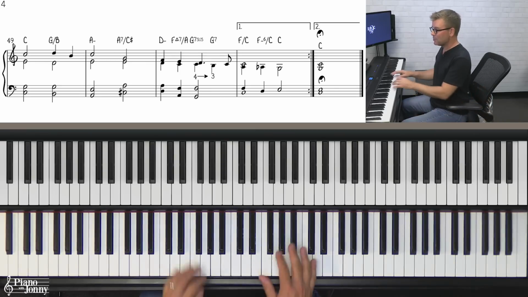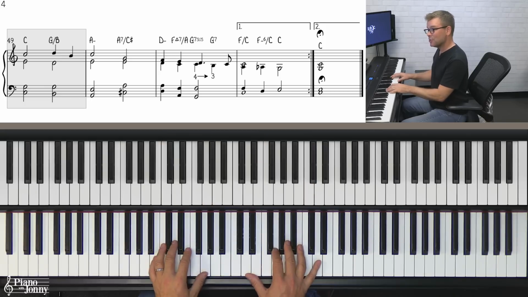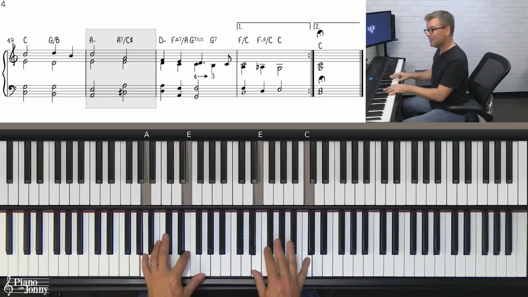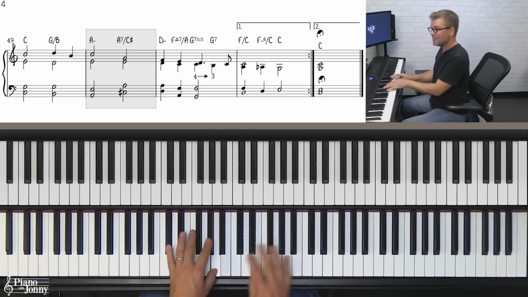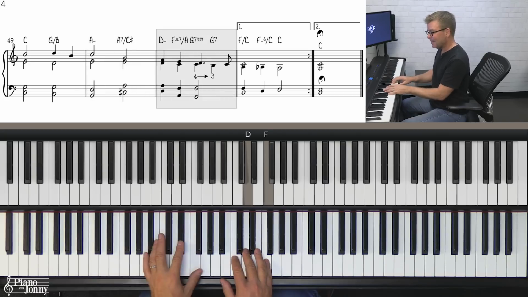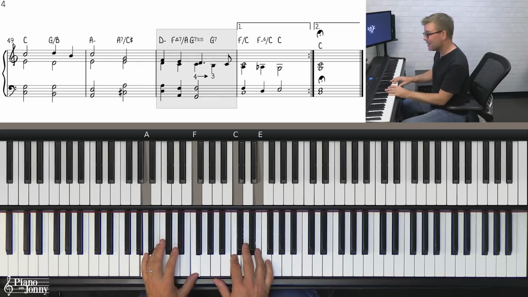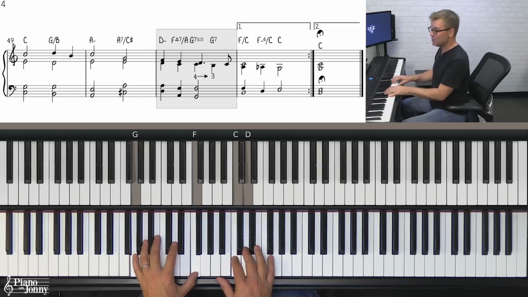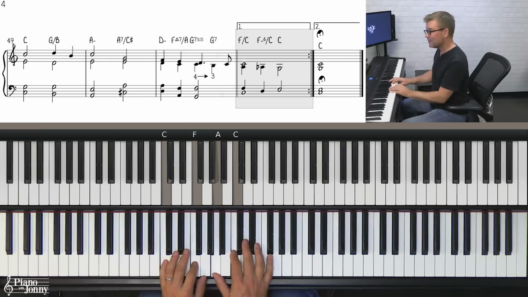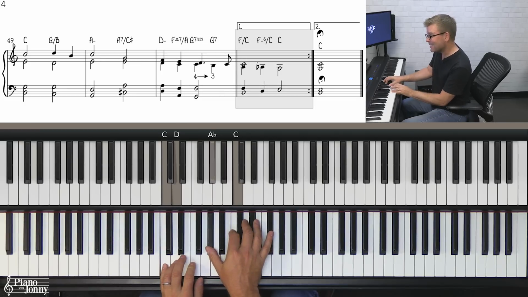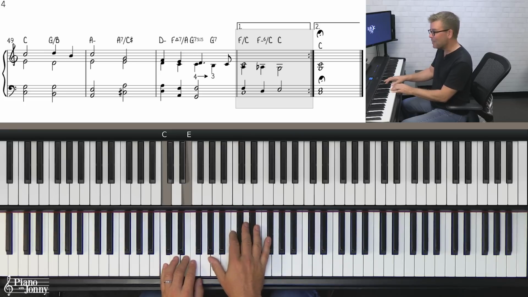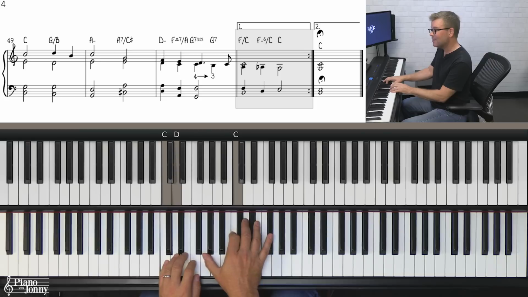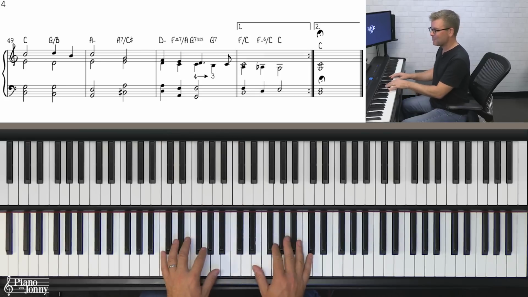And the last 4 measures, again, starting with C, G over B, A minor, but then here's a passing chord here. It's making it an A7 with a C sharp in the bass that leads to the D minor, and then to an F major 7 over A, to a G7 sus, there's the resolution, and then an F over C, F minor 6 over C, and then a C. That's called a plagal cadence. They also call that the Amen cadence. So the last 4 measures again go like this.